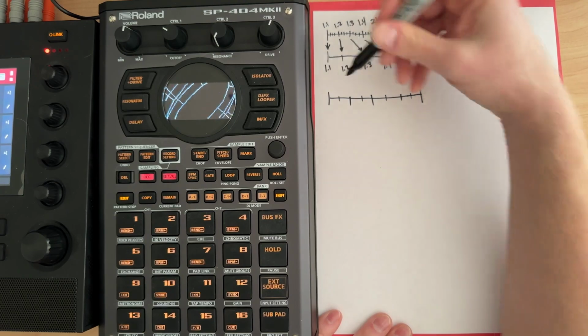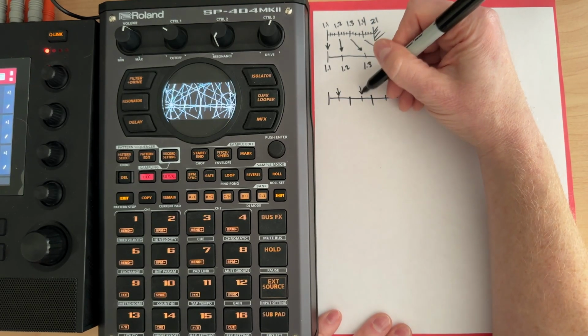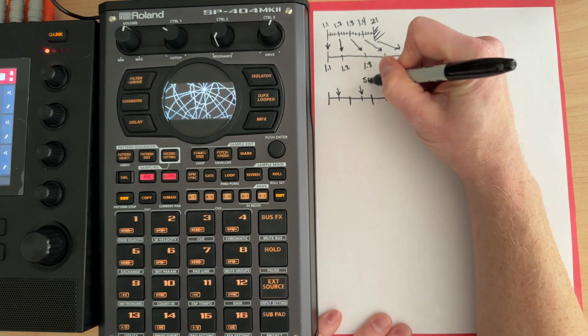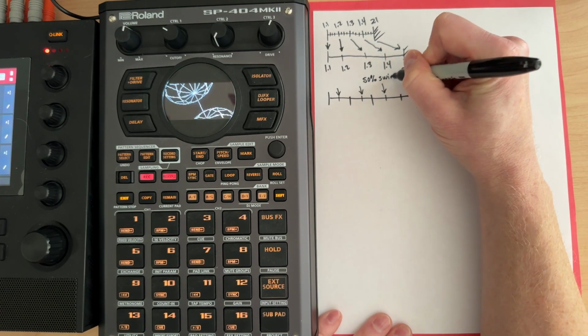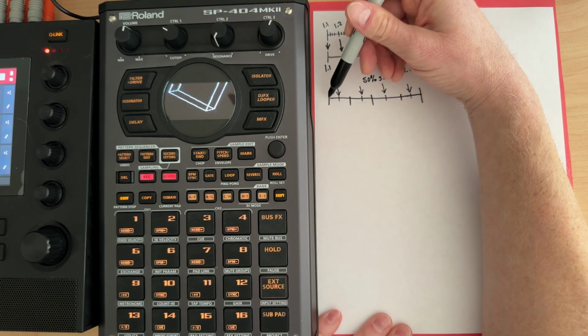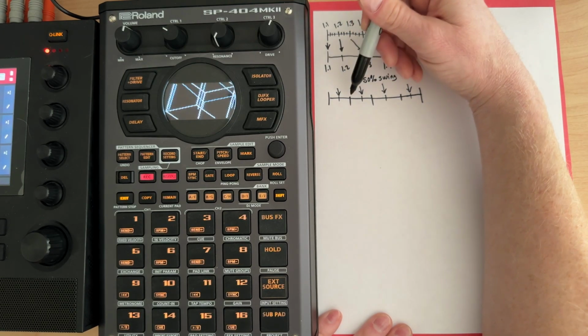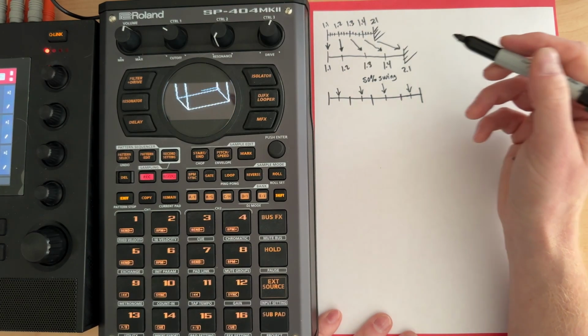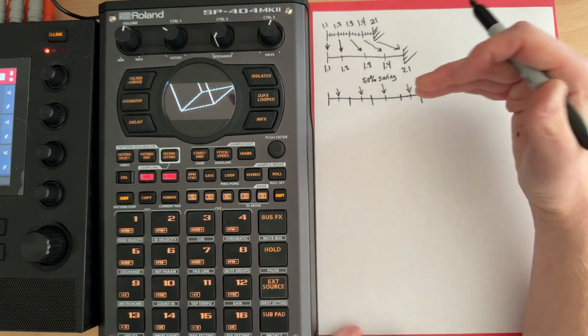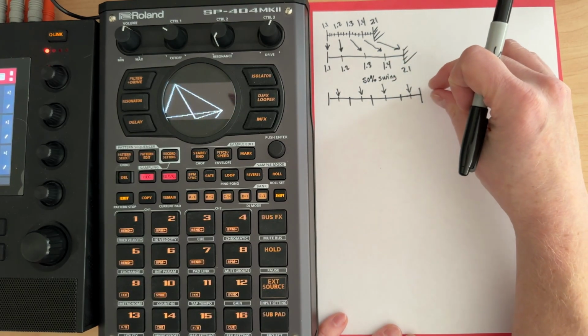So right now, each of these notes that are in between, I would say are at 50% swing. And what that means is that it's 50% of the way to the note prior and 50% of the way towards the next note. And that is just how a locked in perfect loop would look.